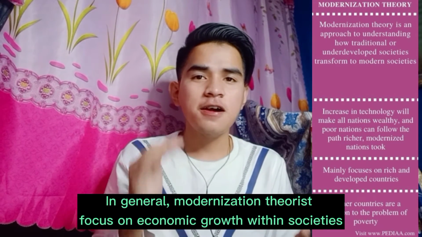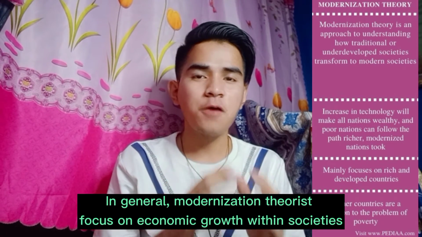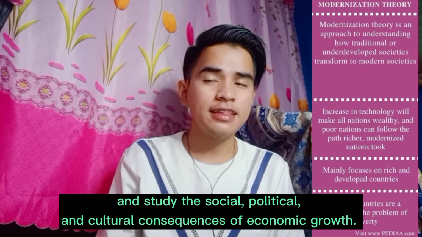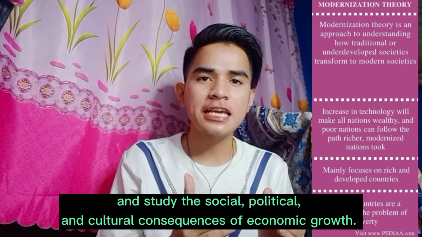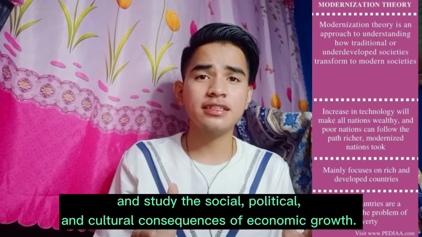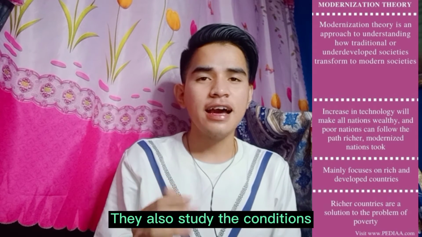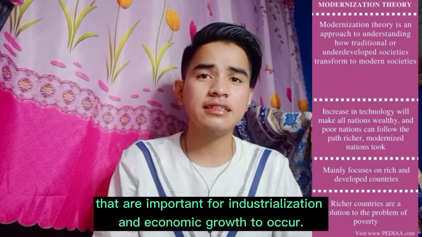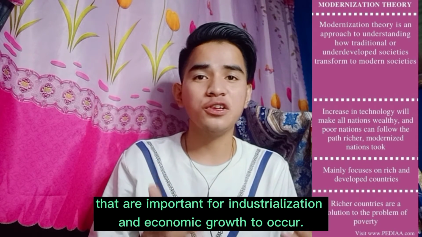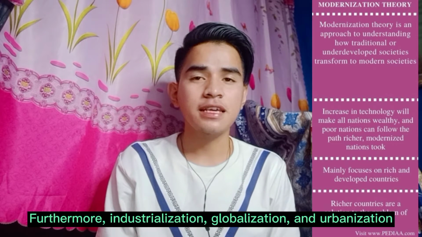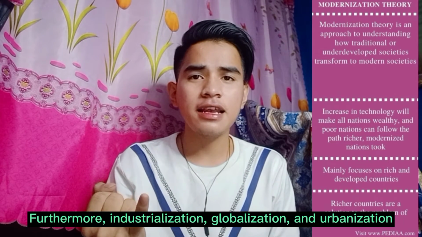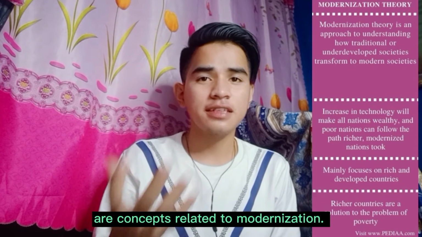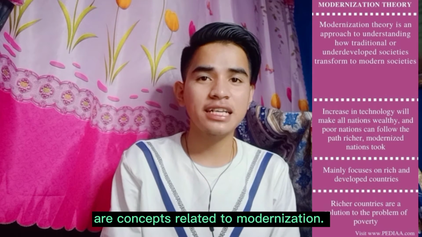In general, modernization theories focus on economic growth within societies, and they study the social, political, and cultural consequences of economic growth. They also study the conditions that are important for industrialization and economic growth to occur. Furthermore, industrialization, globalization, and urbanization are concepts related to modernization.